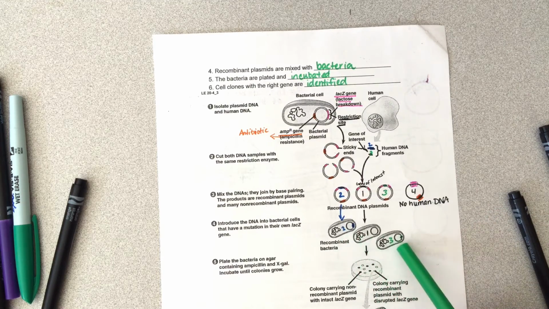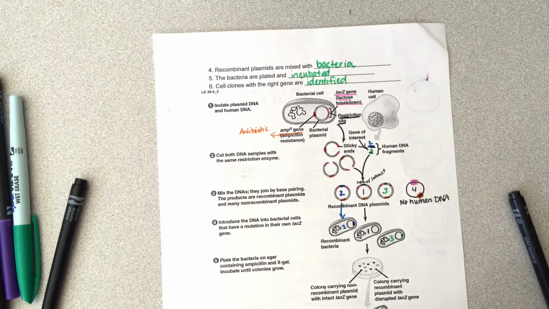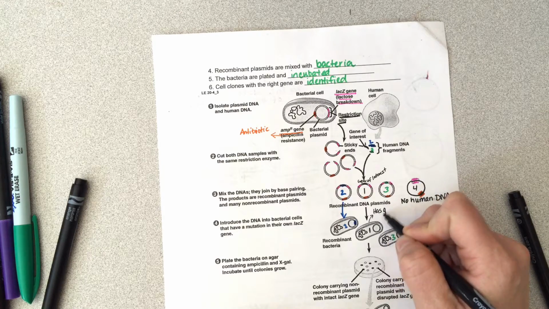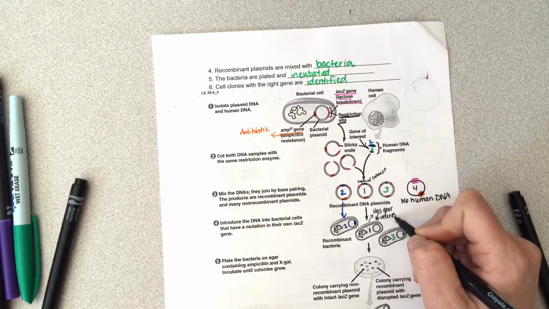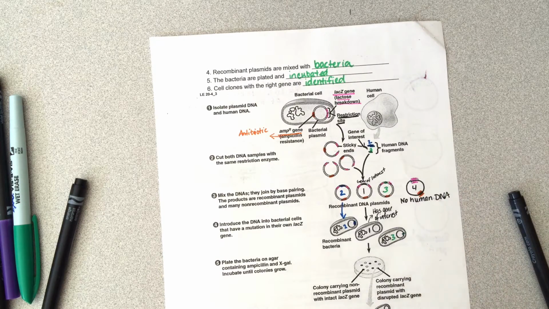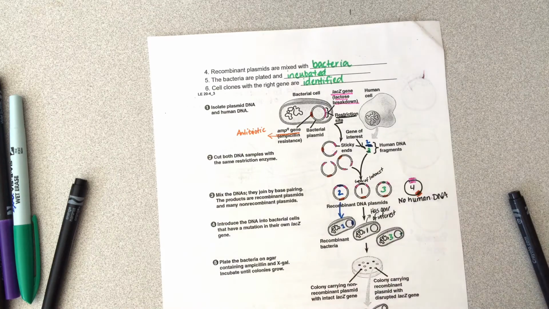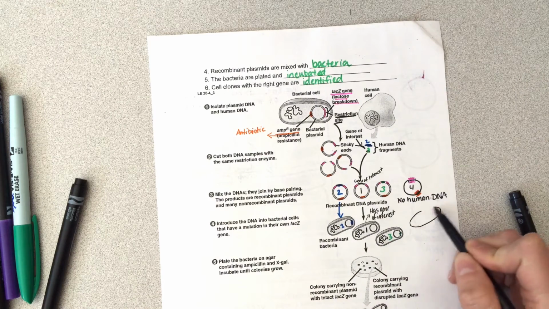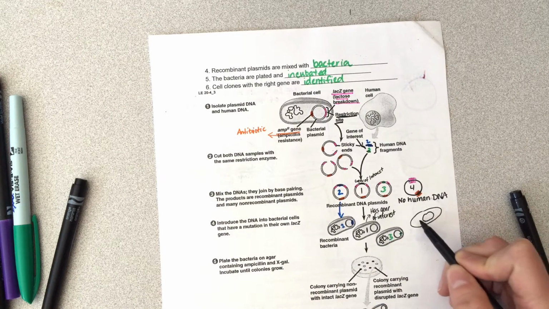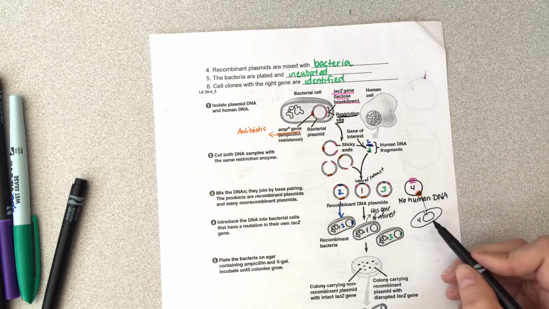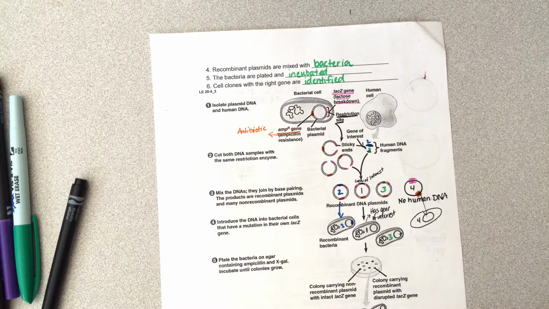So they have all different plasmids. Which is the only one that we're interested in? This one right here, the only one that has the gene of interest. But remember, we also have this other plasmid, so it is possible that some bacteria take up plasmid 4, and they don't have any human DNA.